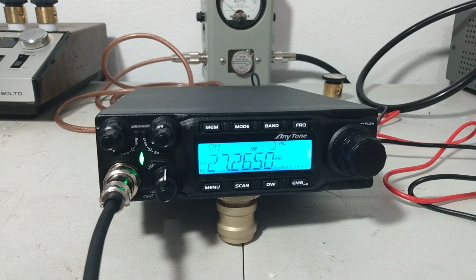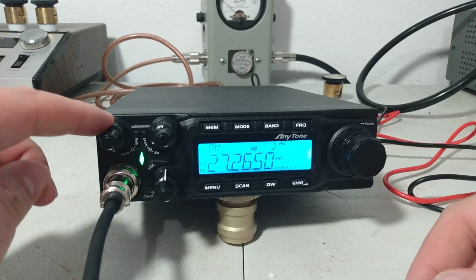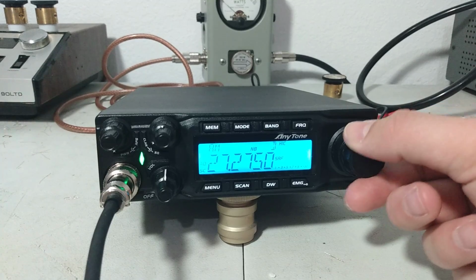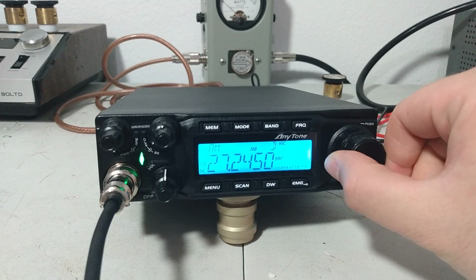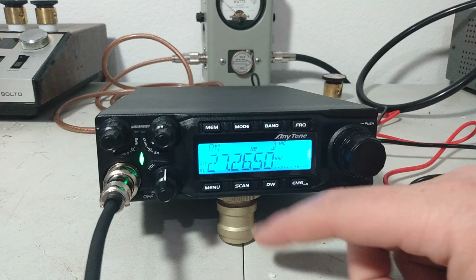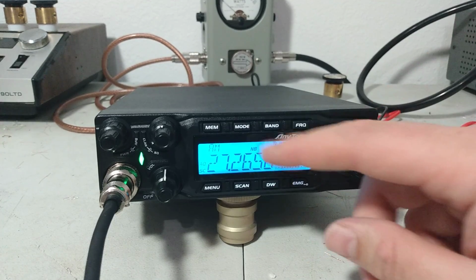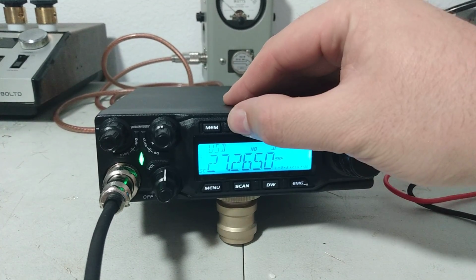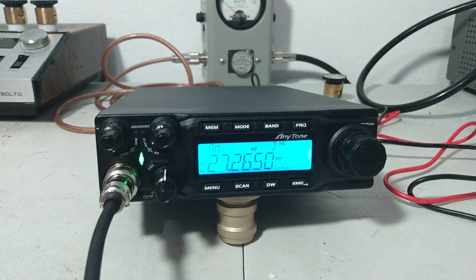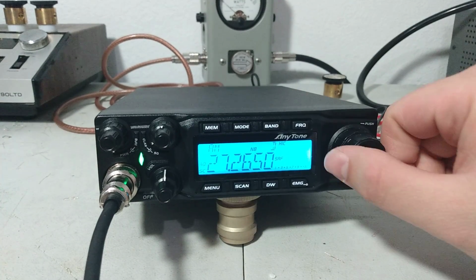So that being said, RF gain, RF power, clarifier, squelch, volume control here, channel selector here. So yes, it is a menu driven radio, but many of your main features are accessible right here on the front. 8 buttons here, 4 up top, 4 down low. The main ones that you'll probably use are the mode, which takes you from AM, FM, upper sideband, lower sideband, and PA, and then the menu button, which we'll get into here in a second.